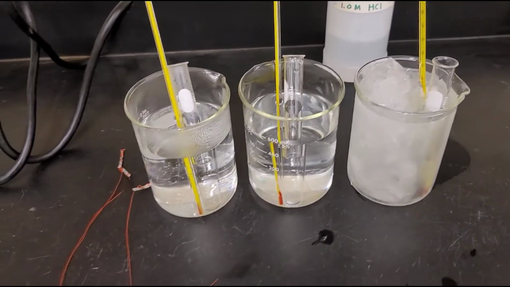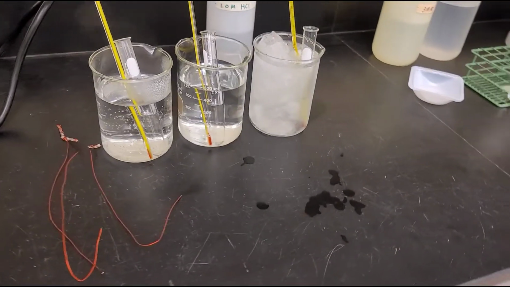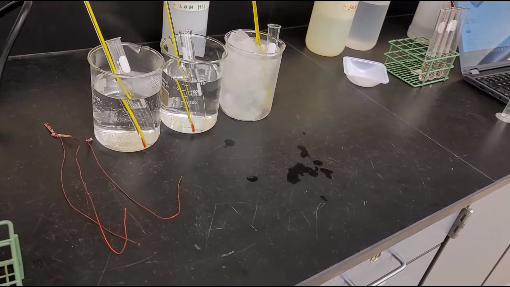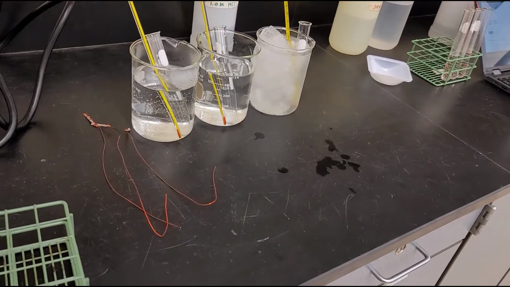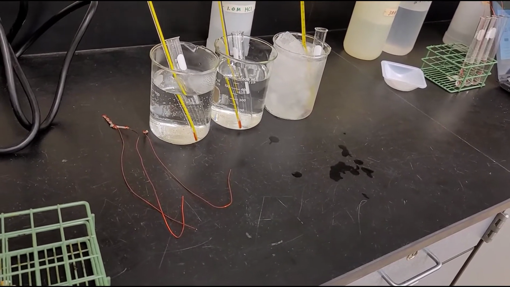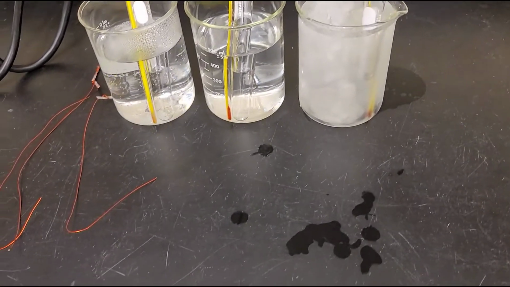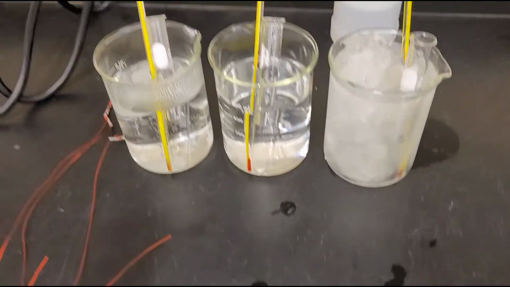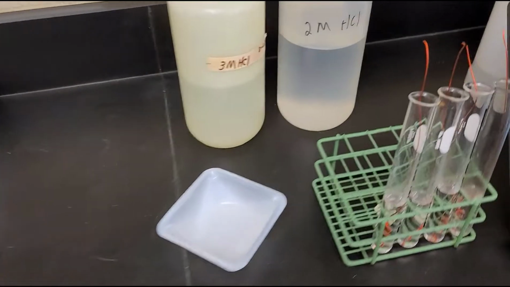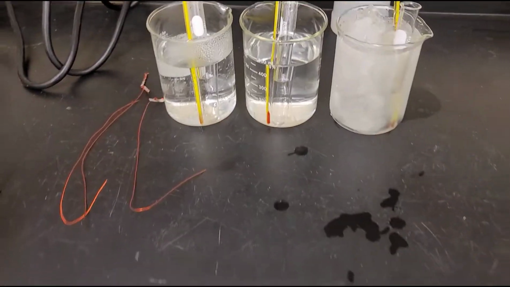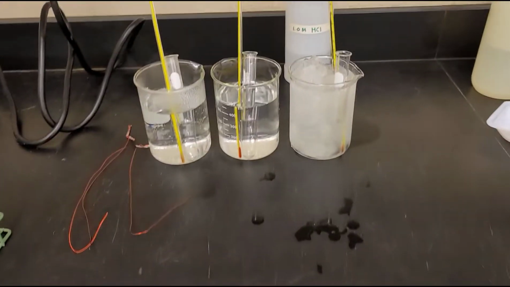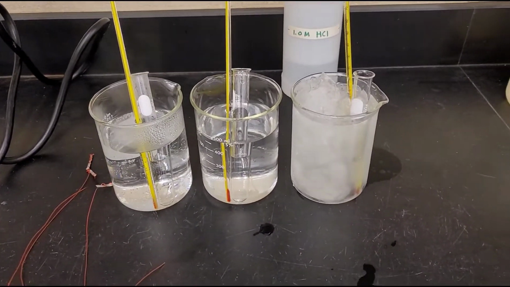So think about what kind of graph you want to do, and by measuring reaction rate in moles per second, what needs to go on my y-axis, what needs to go on my x-axis. Think about what variable I changed each time, what I'm measuring, and again, we're going to measure reaction rate in moles per second.